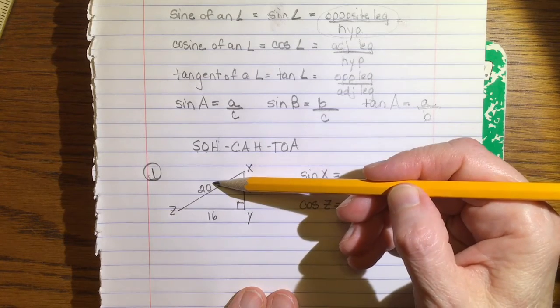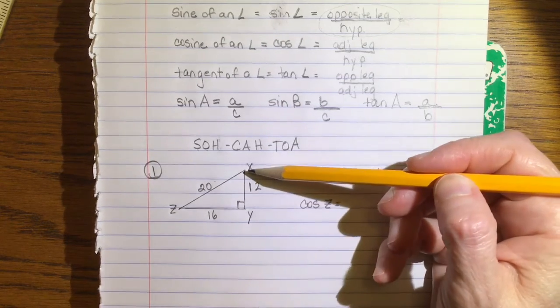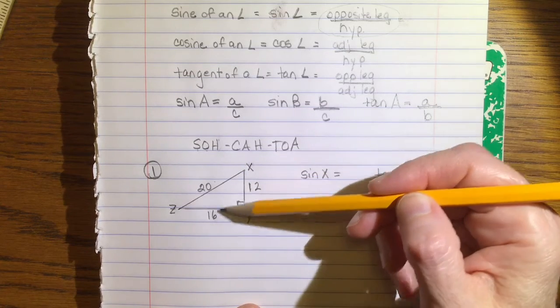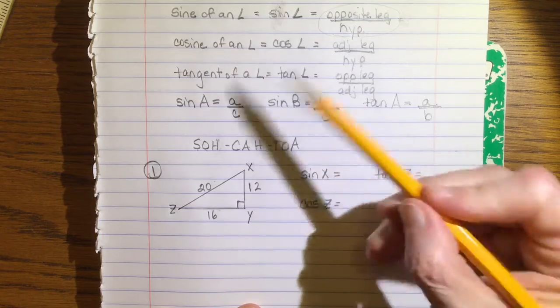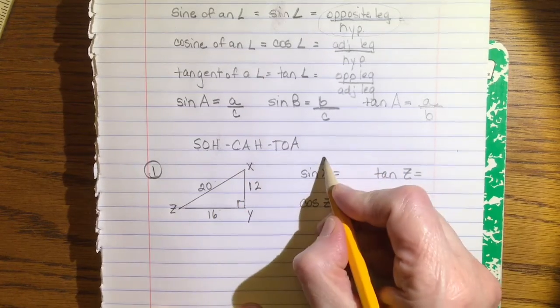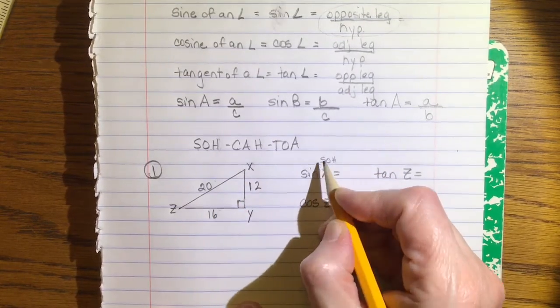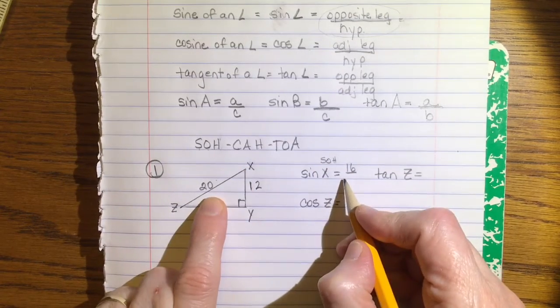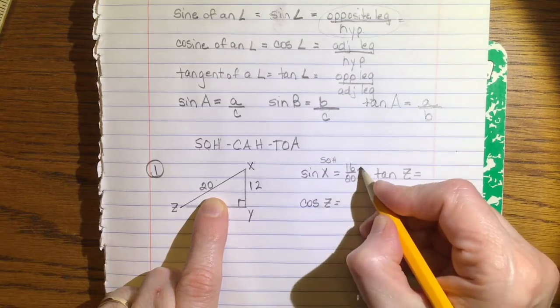Well, 20 is the hypotenuse. These are the 2 legs. 12 is the leg that's adjacent to X, and 16 is the leg that's across from X. So we need the opposite. I can even write SOH right here. So sine is the opposite leg over the hypotenuse.